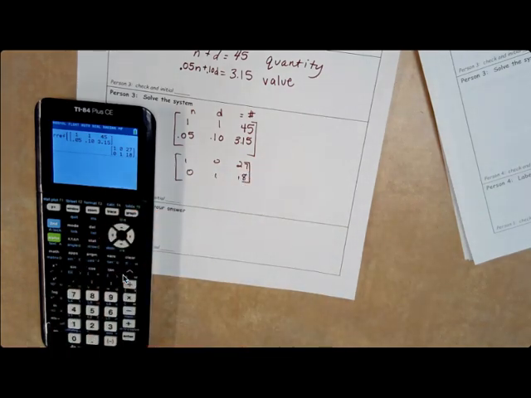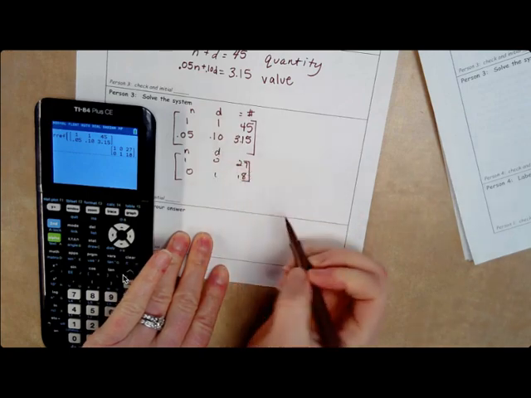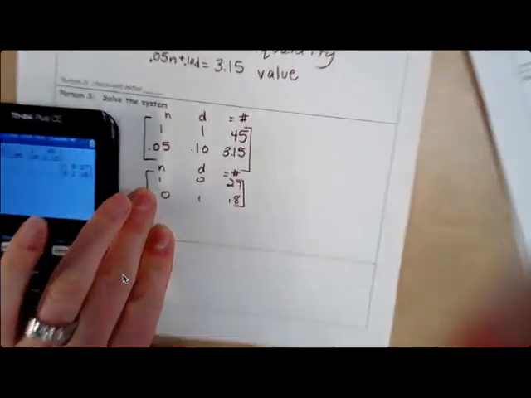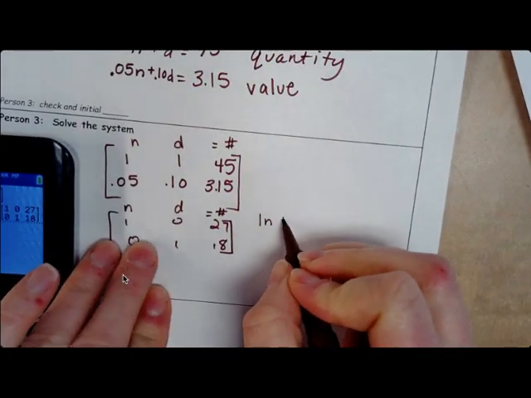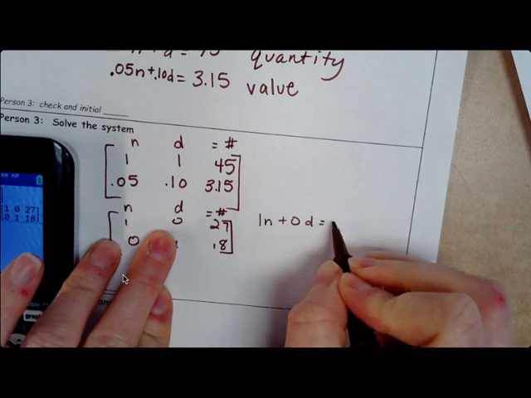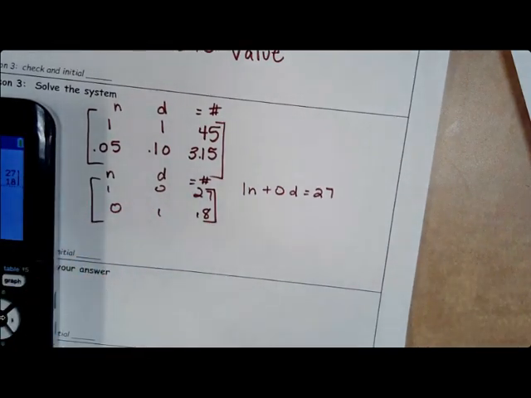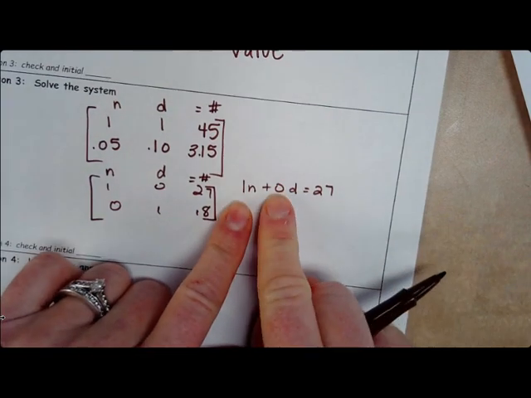Okay, so we got 27 and 18, but we've got to decide what that actually means. We have two variables. So this was n, and this is d, and equals a number. If I were to convert this back into the standard form equation, that's say 1n plus 0d equals 27. Because that's how standard form works within a matrix. 0d doesn't mean anything.